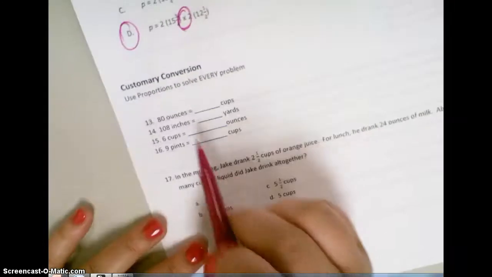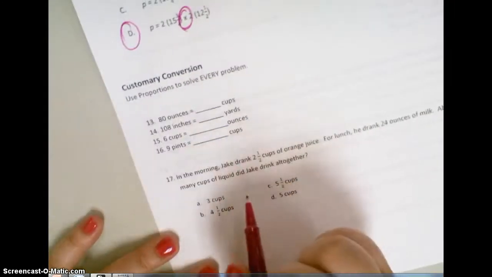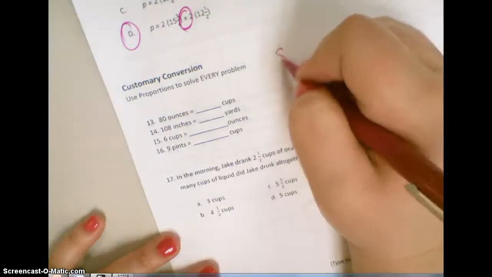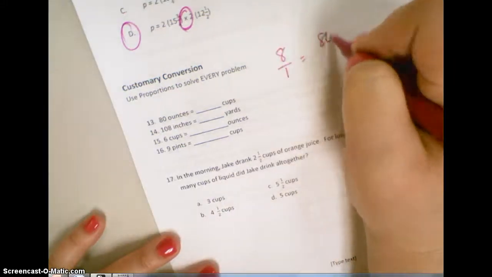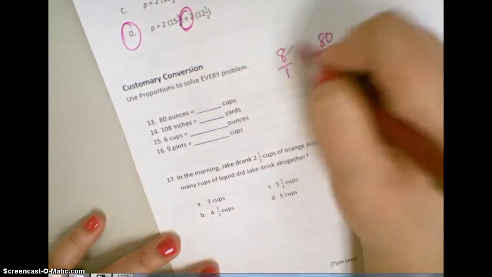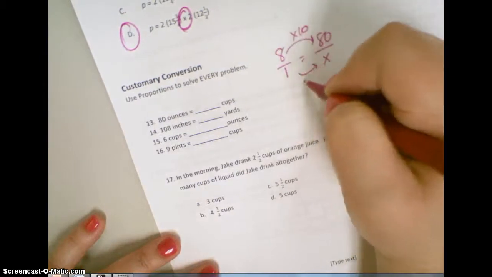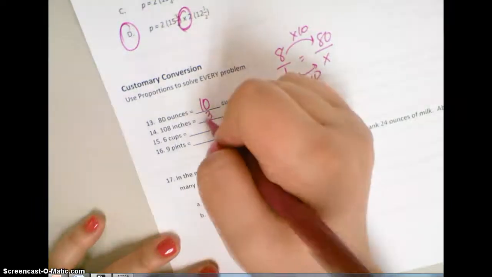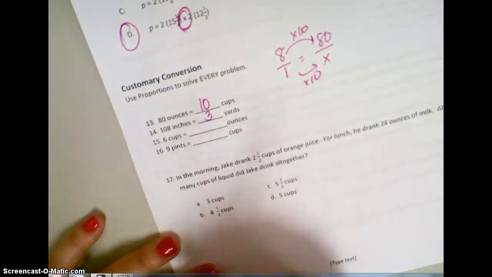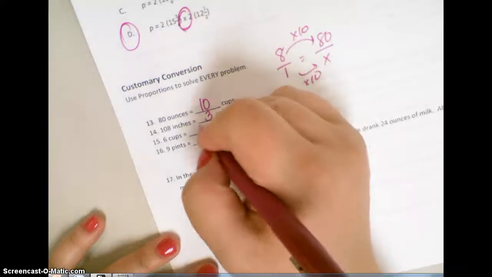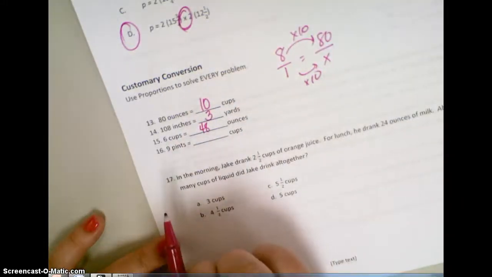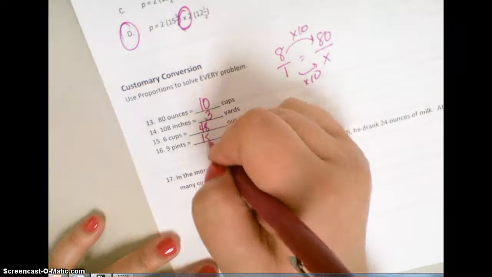Okay, for our proportions, 80 ounces, how many cups is that? Oh dear. There's 8 ounces in 1 cup, and if I have 80 ounces, how many cups would that be? 8 times 10, so this would be 10 cups. Okay, 108 inches is how many yards? 3, very good. 6 cups is how many ounces? 48, because you do 6 times 8 to get 48. And 9 pints is how many cups? 18, because there are 2 cups in 1 pint. Very good.